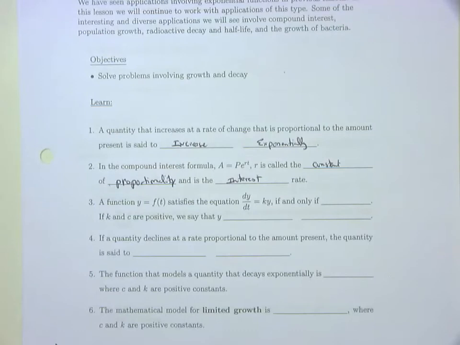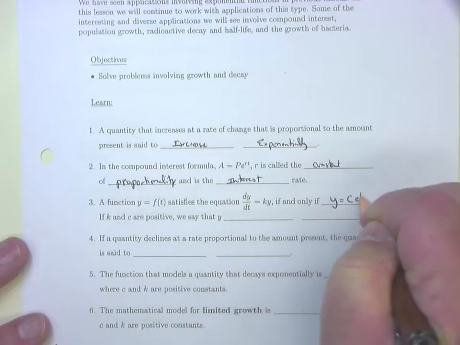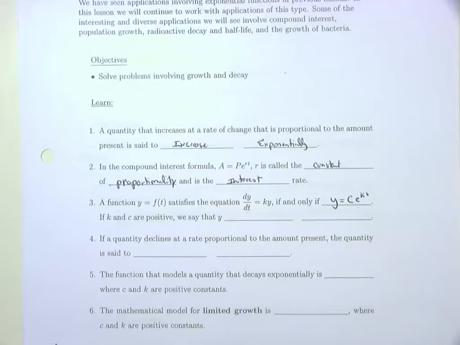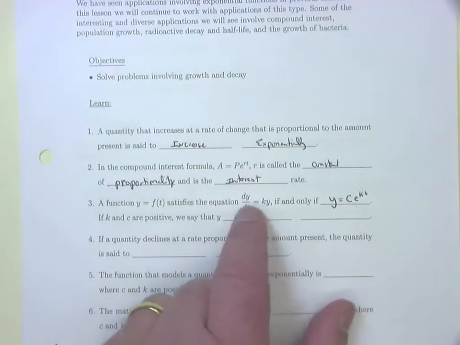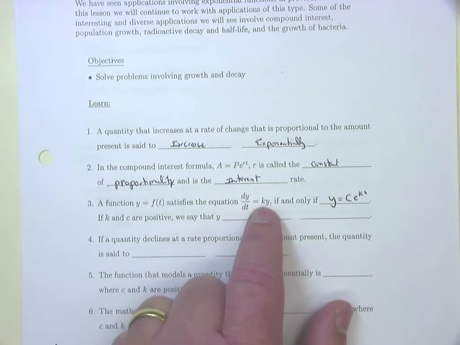A function y equals f of t satisfies the equation dy over dt equals ky if and only if y equals c e to the kt. It's the same formula, we're just changing letters on you. So we just want to let you guys know what we're doing here. So this dy over dt is called a differential equation. Because you got a derivative equal to the actual function. Dy over dt equals k times y.